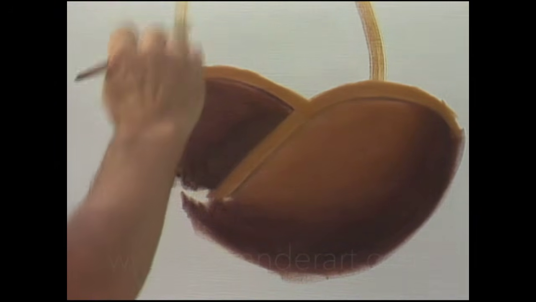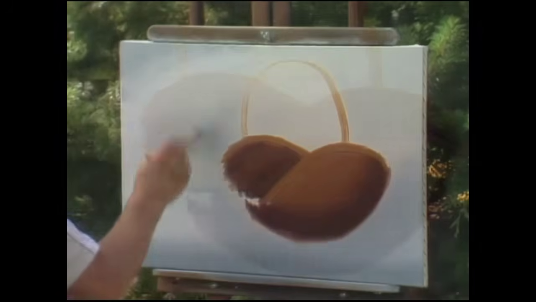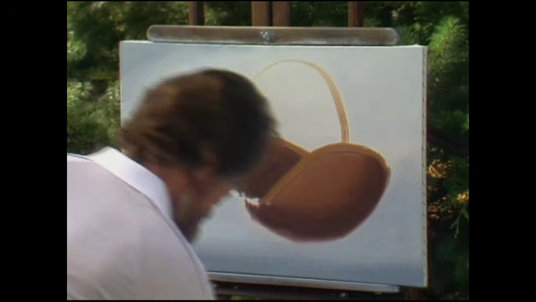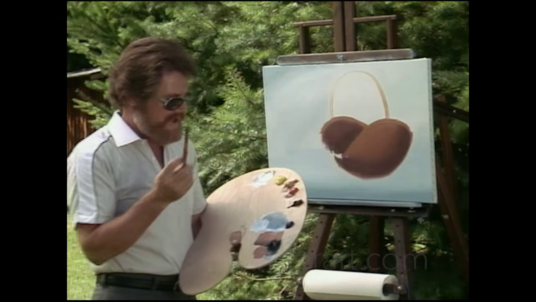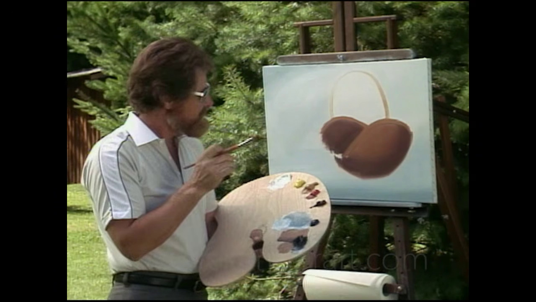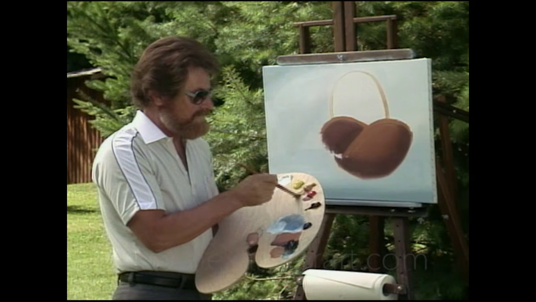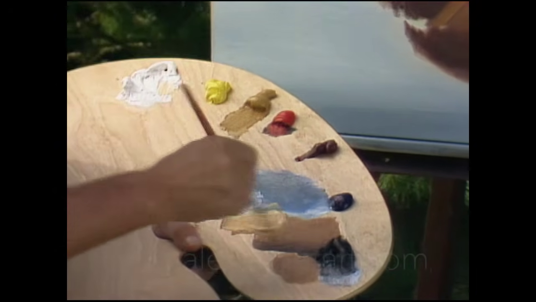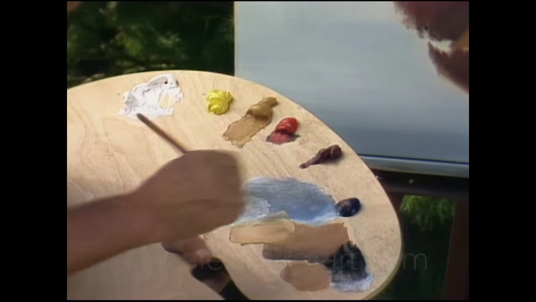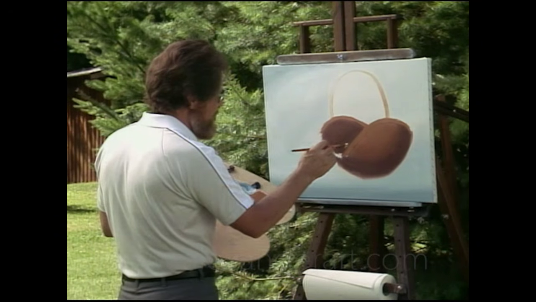Okay, that's looking pretty good. We'll work more on the handle after we do the background. That's good. Okay, let's get right into the basket now. We've got a red sable brush here, and we'll go right into yellow ochre. Yellow ochre and white. Make kind of a straw color, maybe just a touch of the red, sort of a straw color. And let's start right here.